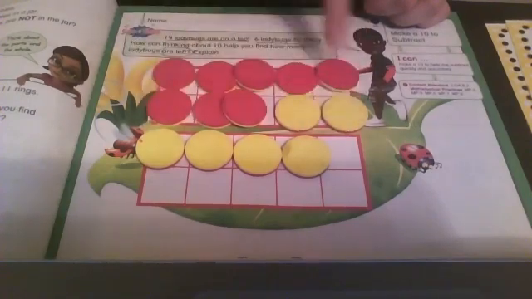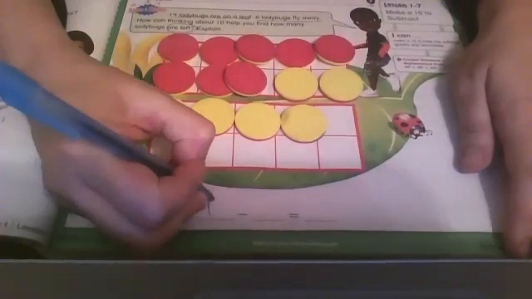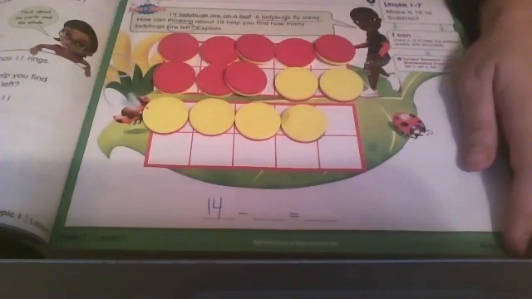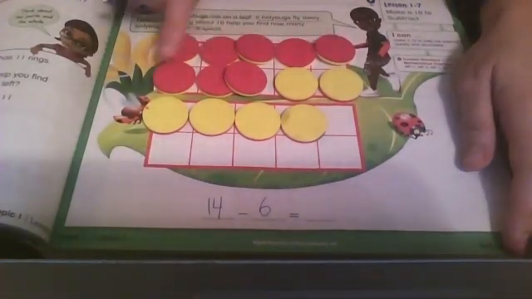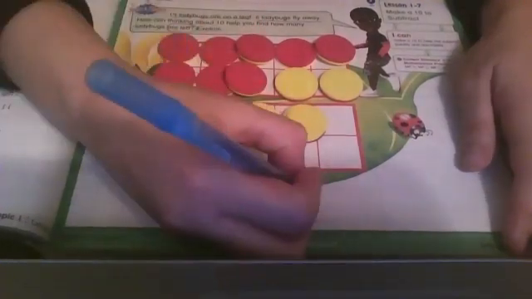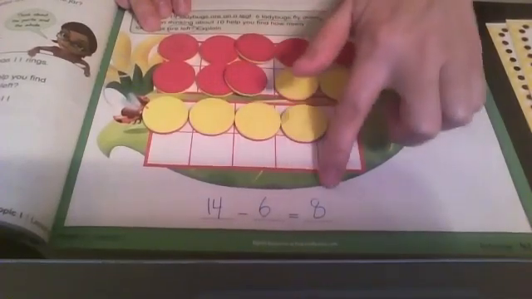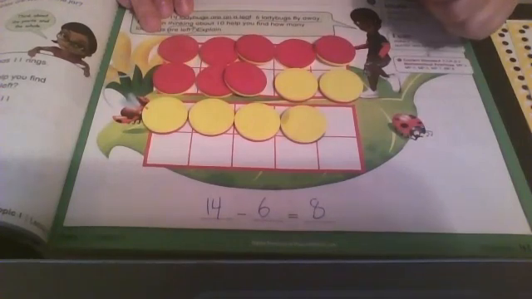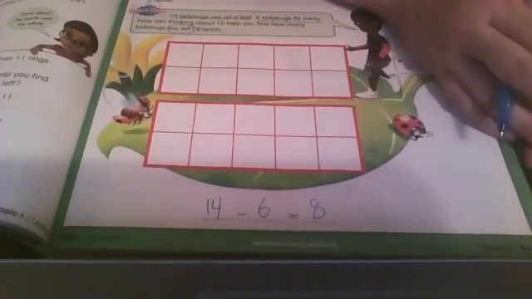Okay, so 14, I'm going to write that here. Take away the 6 that flew away, leaves me with 8 still left on the leaf. Okay, 14 take away 6 equals 8. Okay, if you need more time with that, you can go ahead and pause the video now. I'm going to go ahead and clear my counters off.